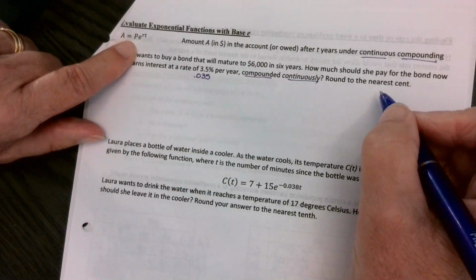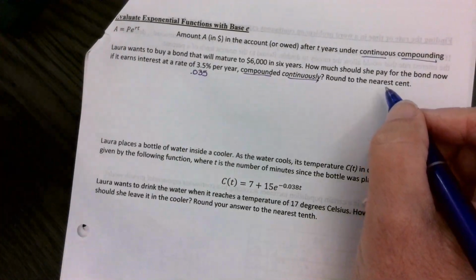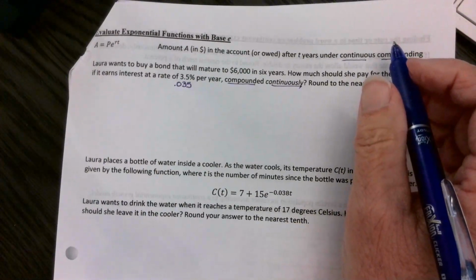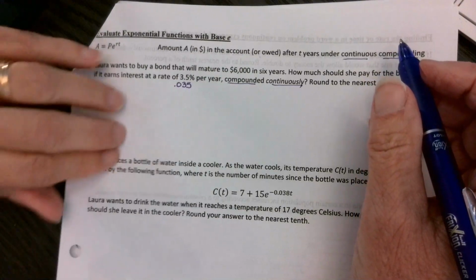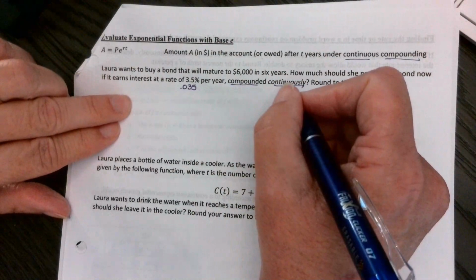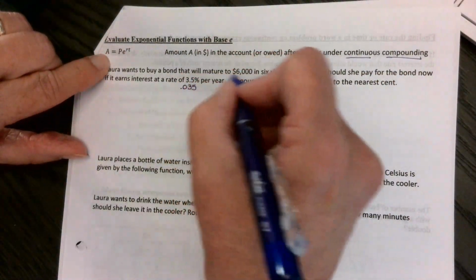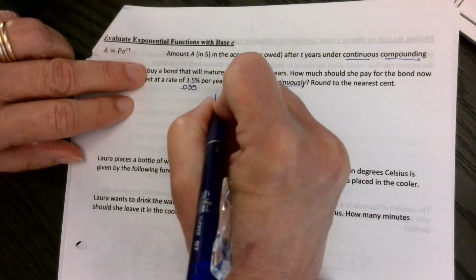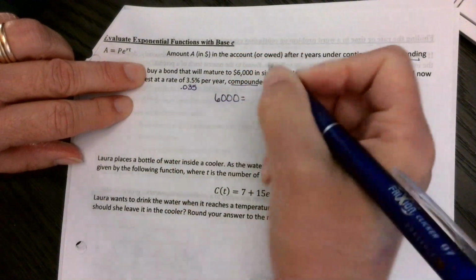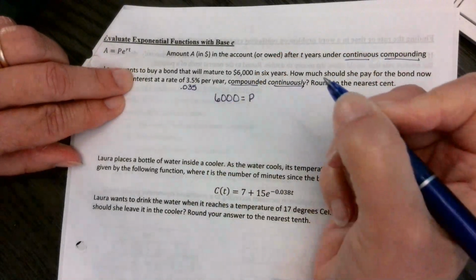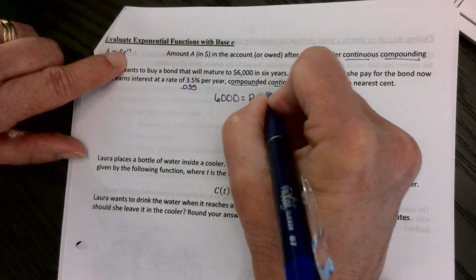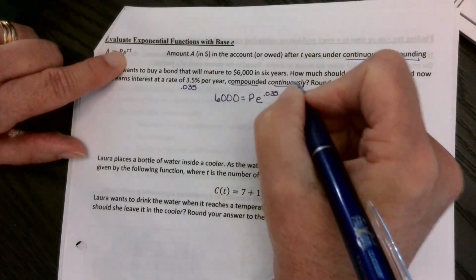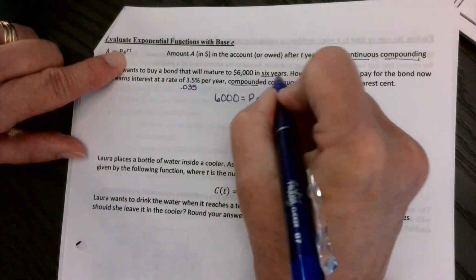That means we're going to use this formula. There is another formula that we learned earlier. I'll give you both formulas. You just have to know when to use which. The other one would be like compounded monthly, compounded daily, and so on. Okay, so it's compounded continuously. The amount A, we want $6,000 at the end, so we're going to put 6,000 equals, we don't know how much we have to put in. That's what we're wanting to find out. E, our rate is 0.035 times our time, and time is always in years, and in this case it was 6 years.